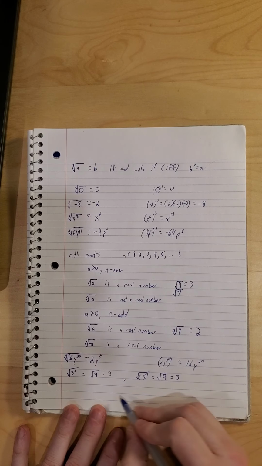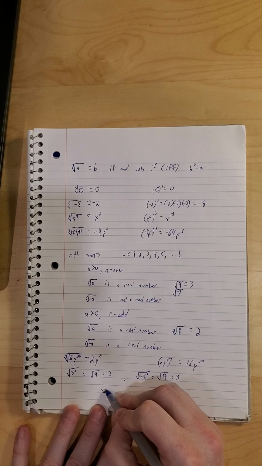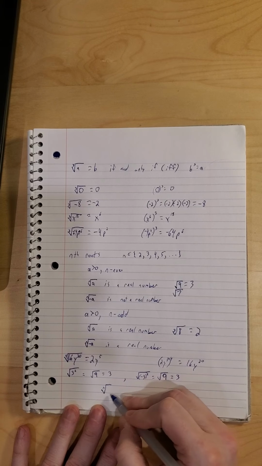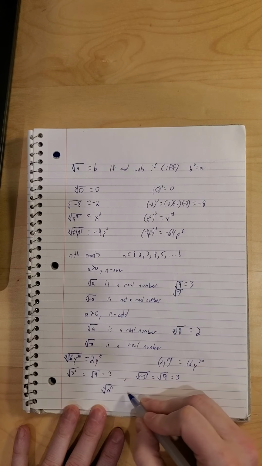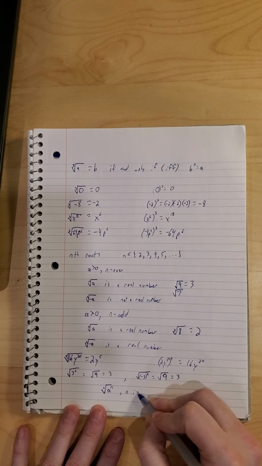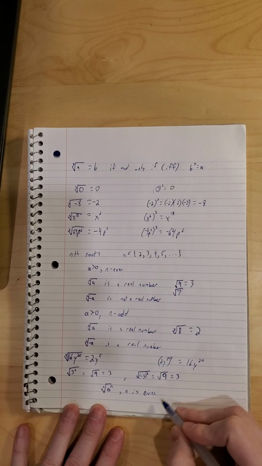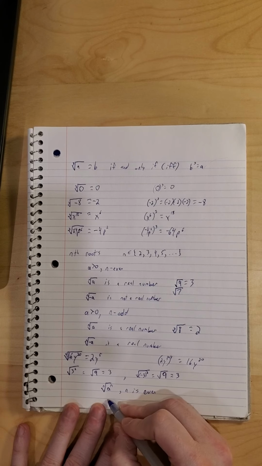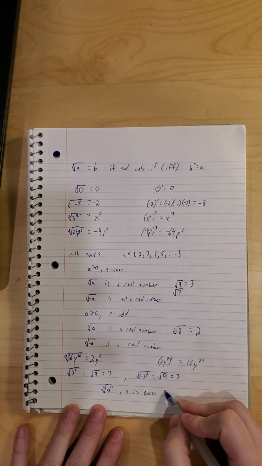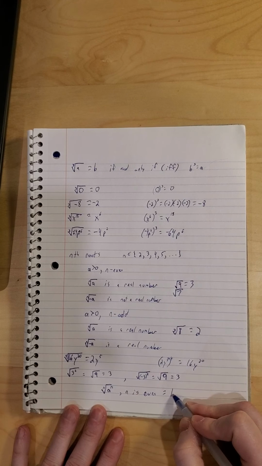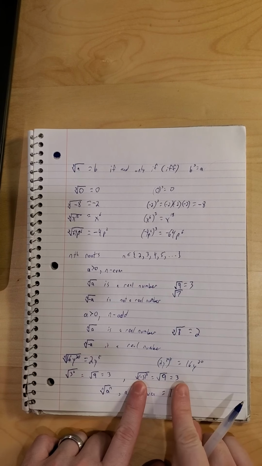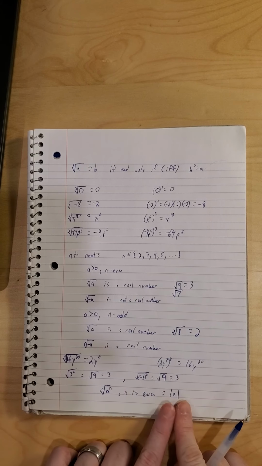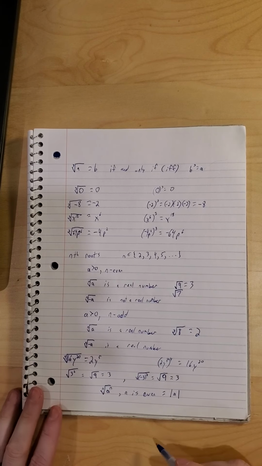Now I can generalize that. If I have the nth root of a to the nth power and n is even, then this will result in just absolute value of a. So the 3, it stayed the same. Negative 3 turned into a positive 3. That's an absolute value idea.